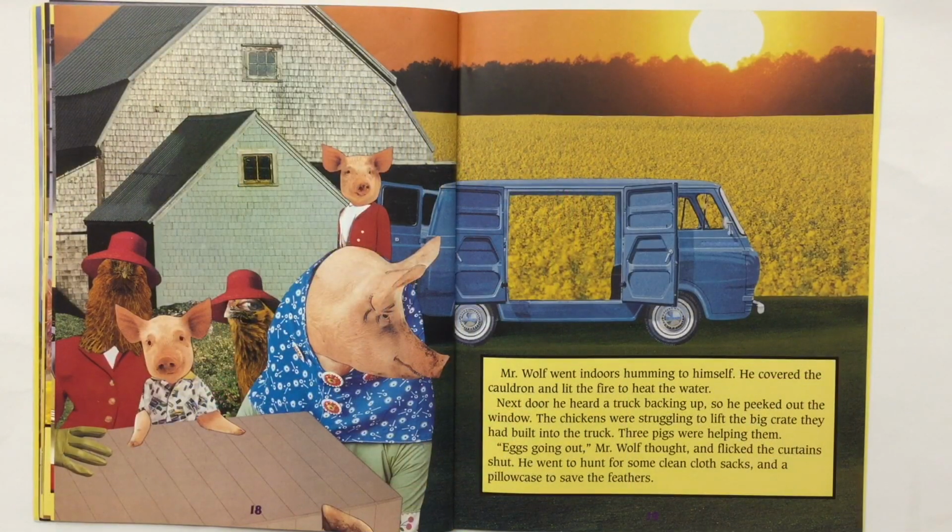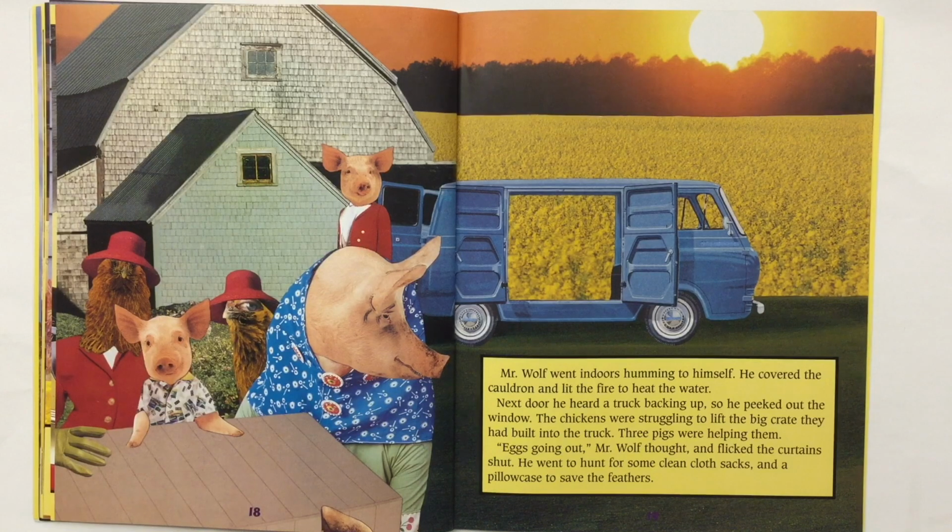Mr. Wolf went indoors humming to himself. He covered the cauldron and lit the fire to heat the water. Next door he heard a truck backing up, so he peeked out the window. The chickens were struggling to lift the big crate they had built into the truck. 3 pigs were helping them. Eggs going out, Mr. Wolf thought, and flipped the curtains shut.